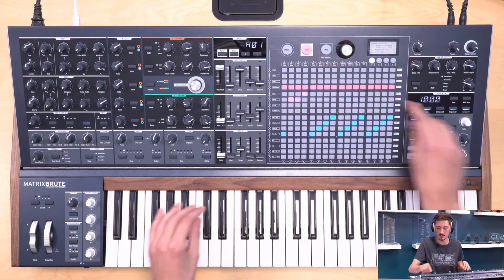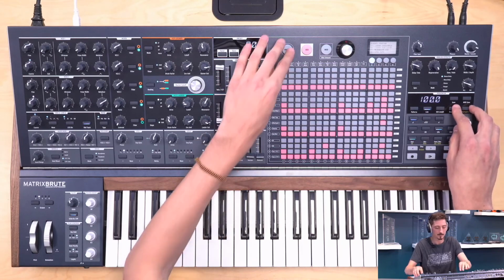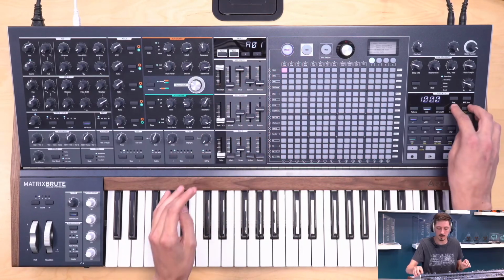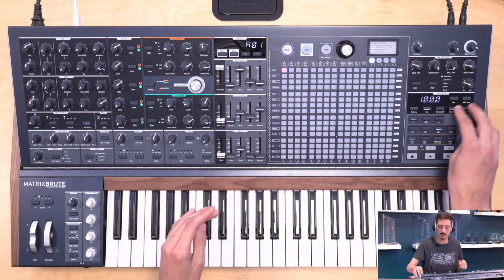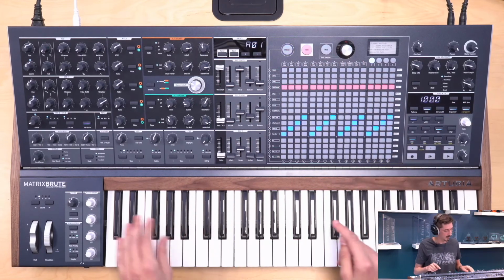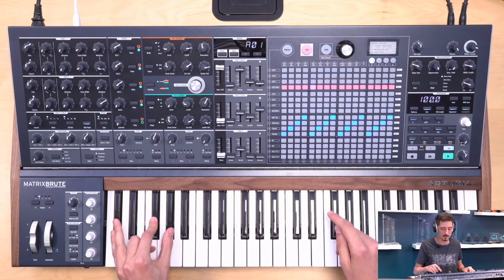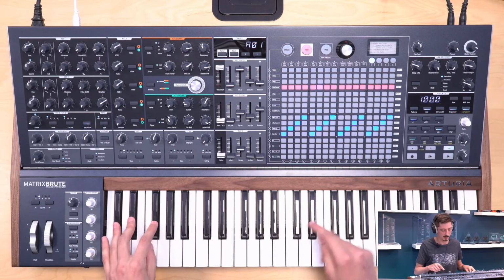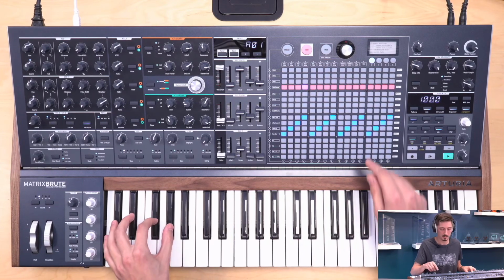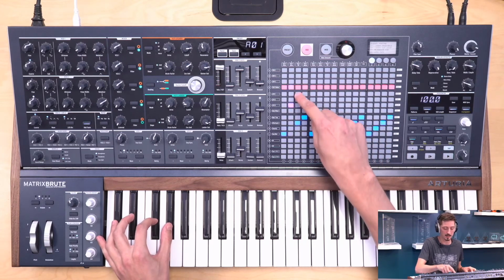I will reload it again. We'll start from scratch, like this. So yeah, here it is. So I will shift the octaves of each note.